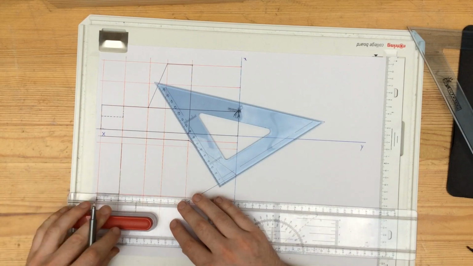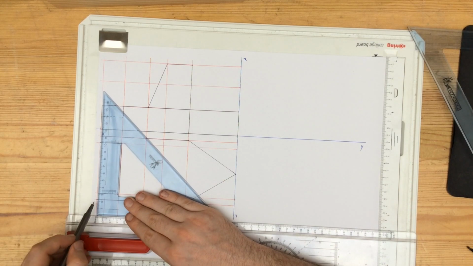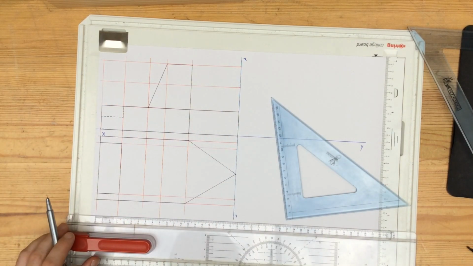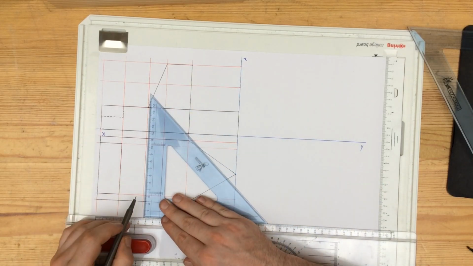The notch that we drew in hidden detail in our elevation can be seen in our plan, therefore it is drawn with our full lines. It appears as a rectangle.